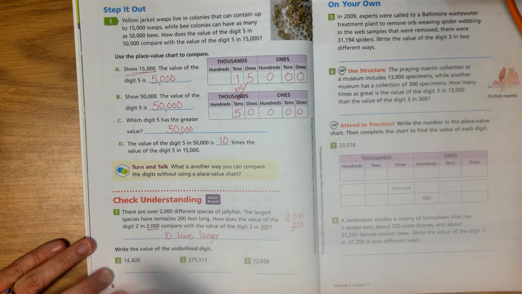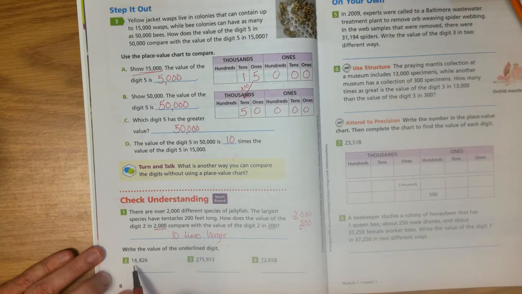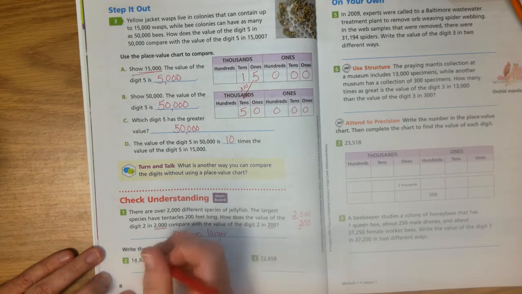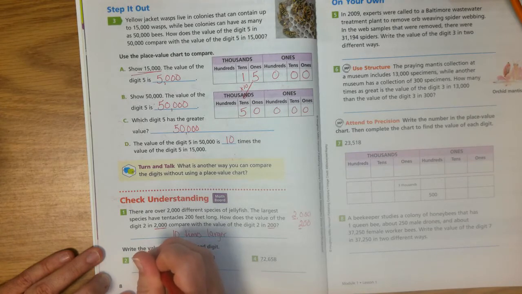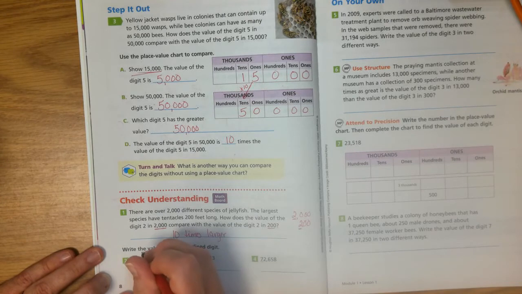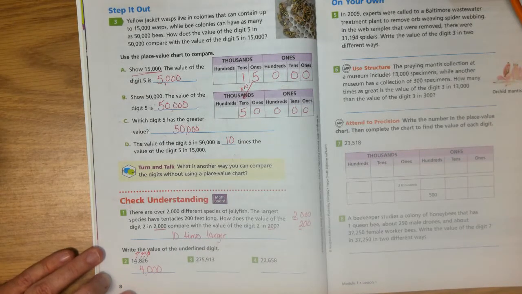Now we need to write the value of the underlined digit. So this number is 14,826. The 4 is in what place? If you're not sure, count it up. Your 6 is the tens, or the ones, I'm sorry. I apologize, I was getting ahead of myself. The 2 is the tens. The 8 is the hundreds. The 4 is the thousands. So this equals 4,000. That's the value of the 4 in this number.